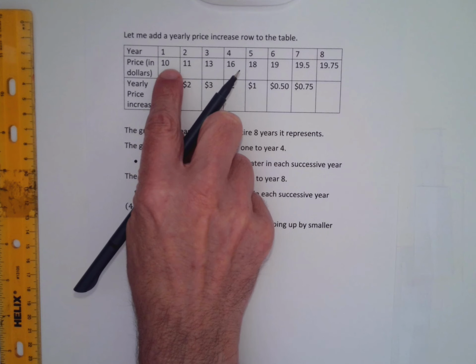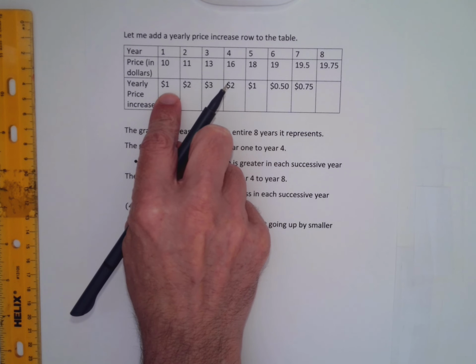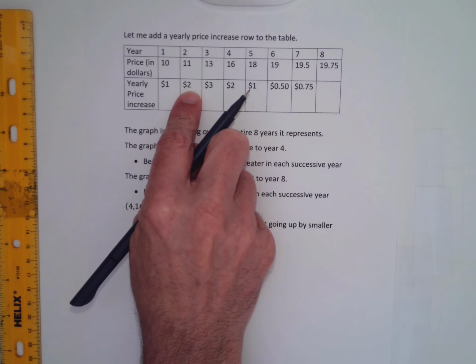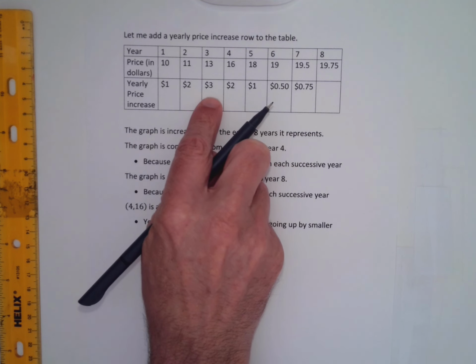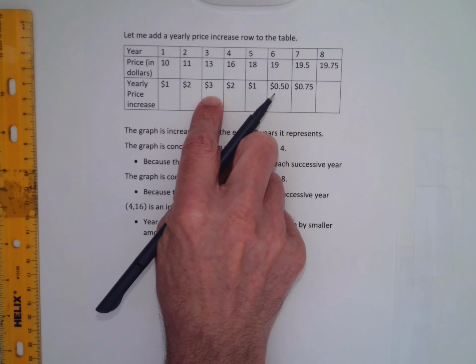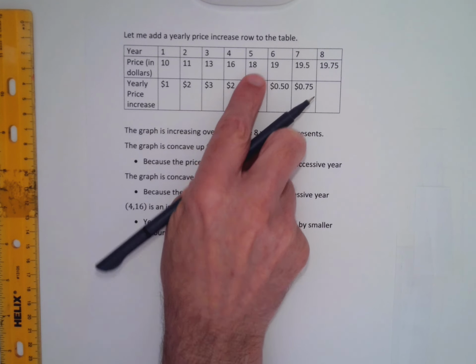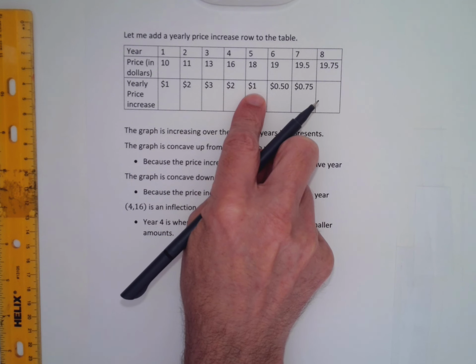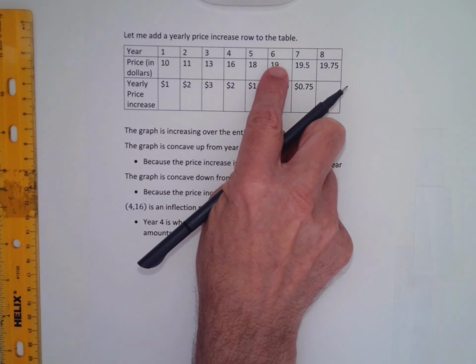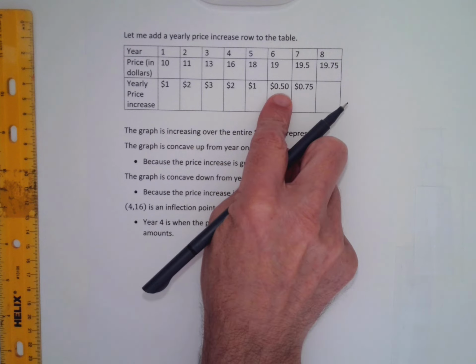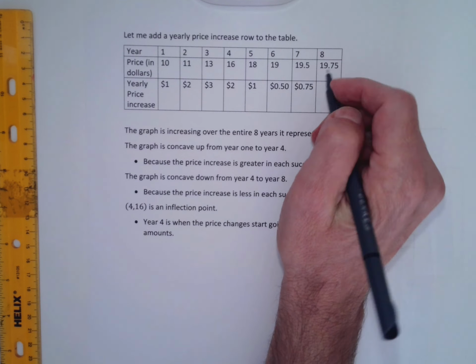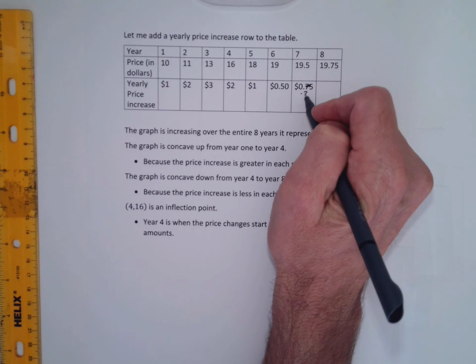So in the first year, it went from $10 to $11, the price went up $1. In the second year, it went up from $11 to $13, it went up $2. Then $13 to $16 increased by $3. Then $16 to $18 increased by $2. $18 to $19 increased by $1. $19 to $19.50 increased by 50 cents. $19.50 to $19.75 increased by a quarter.